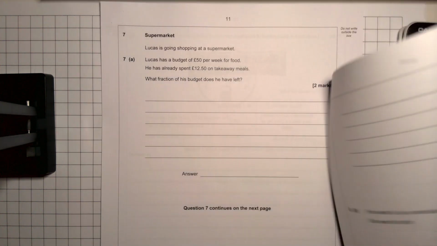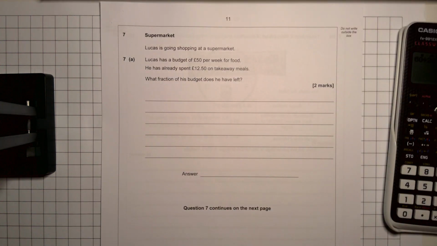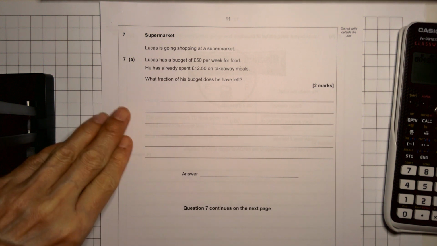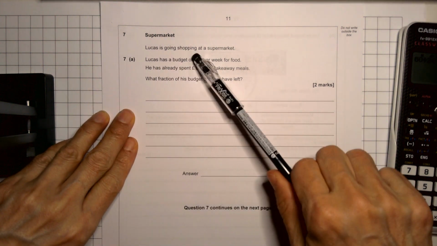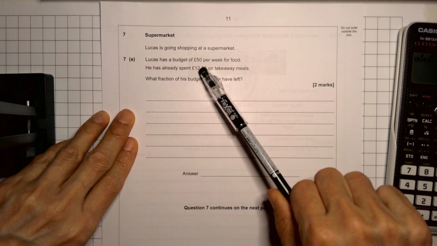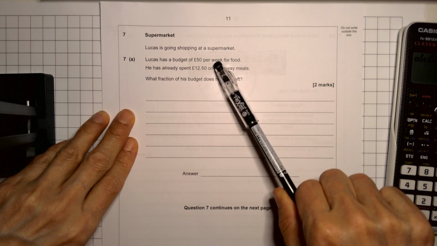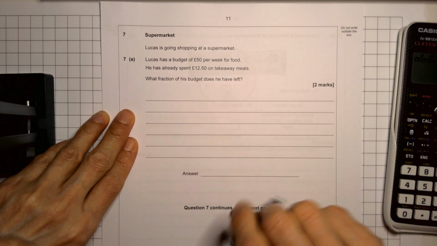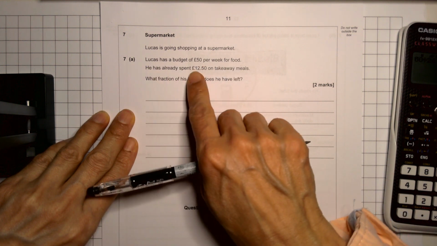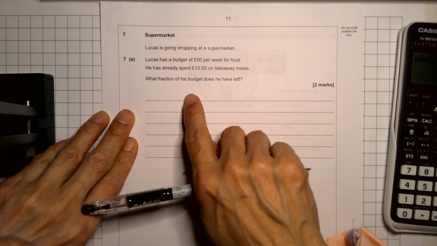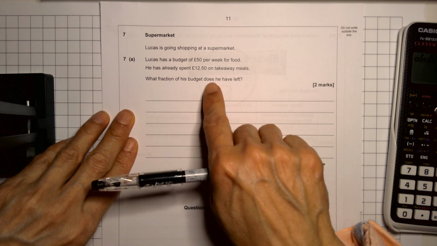Question 7 is a completely new thing. We're no longer talking about a cycle race. We're talking about going to a supermarket. Lucas is going to a supermarket. He has a budget of £50 per week. That means in 1 week he has £50 to pay for food. He's already spent £12.50 on a takeaway. What fraction of his budget does he have left?